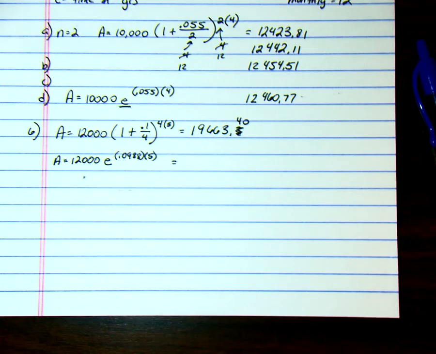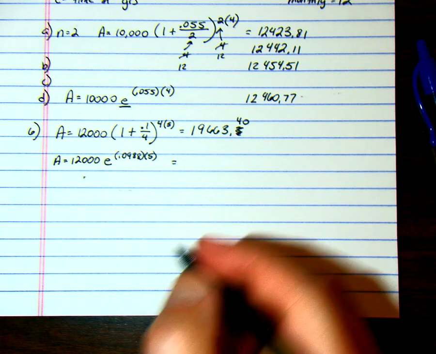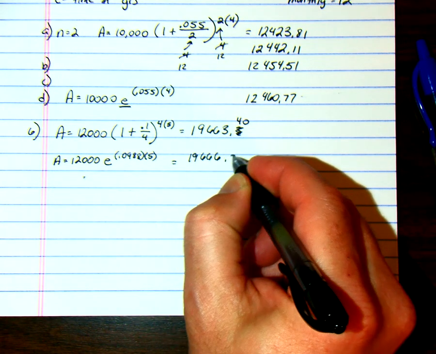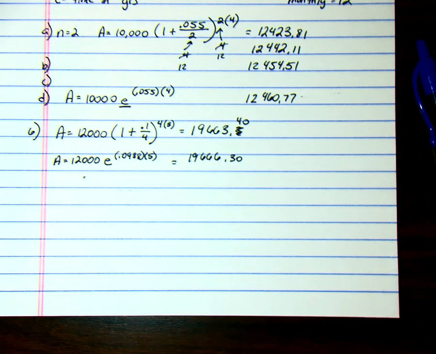And if we go the other way, we have 12,000 times e to the 0.0988 times 5. It's going to be 19,666.30. So we can see that if we compound it continuously, even though it's at a lesser rate, we're going to have more money in the end.